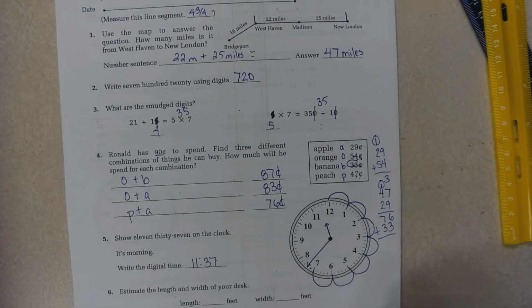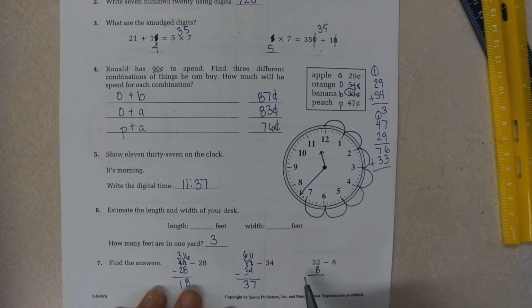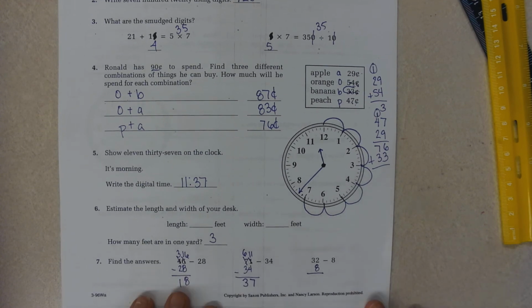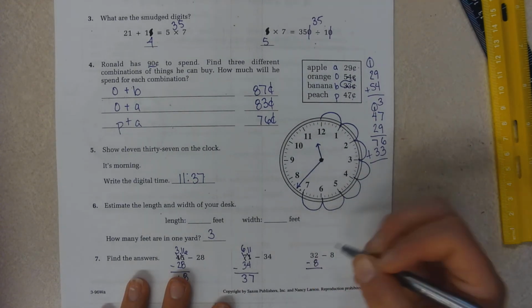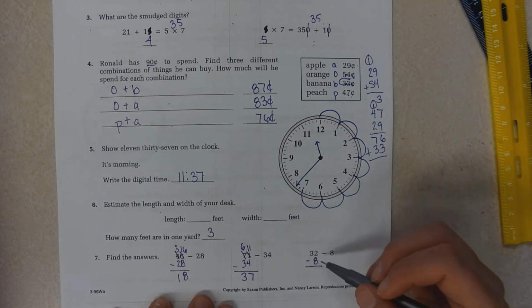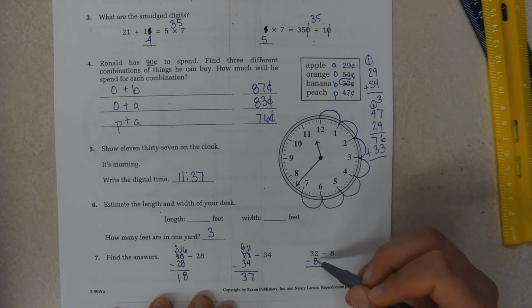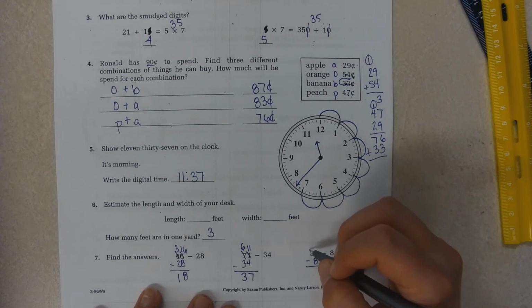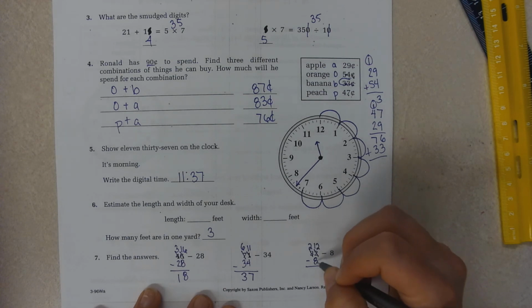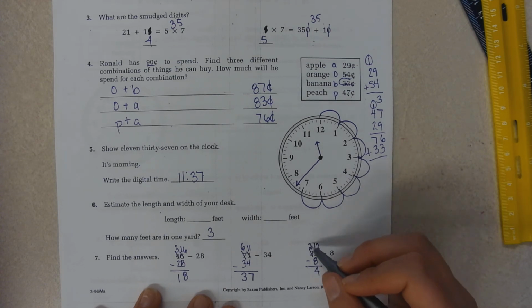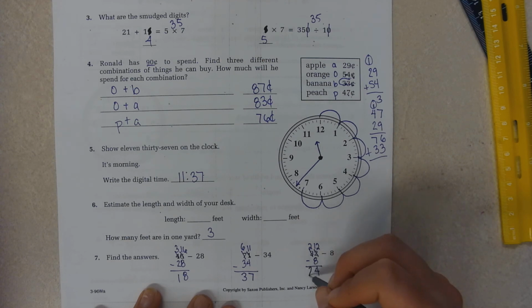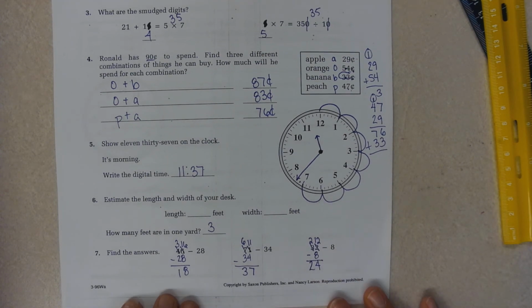32 minus 8. Make sure to line up your place value. I just realized I wasn't showing you my work. Line up your place value. 8 cannot be taken away from 2, so I'm going to borrow from the 10's place. 12 minus 8 is 4. 2 minus nothing is 2. So my answer would be 24. And that concludes today's lesson.